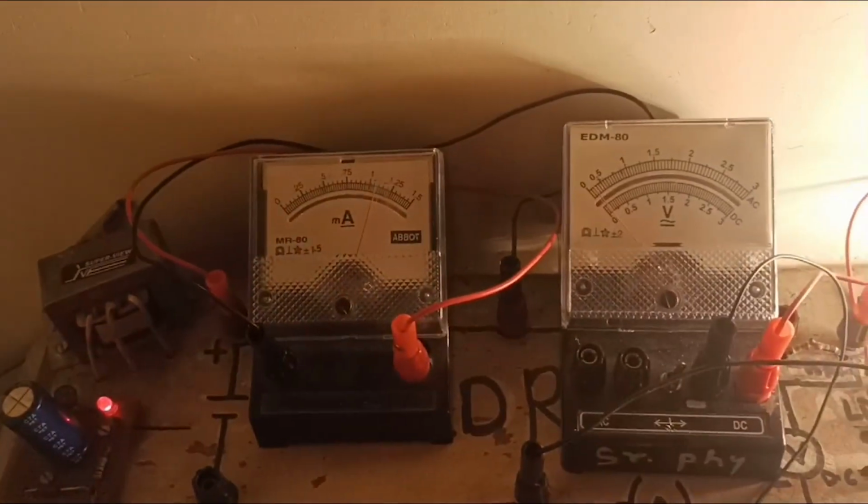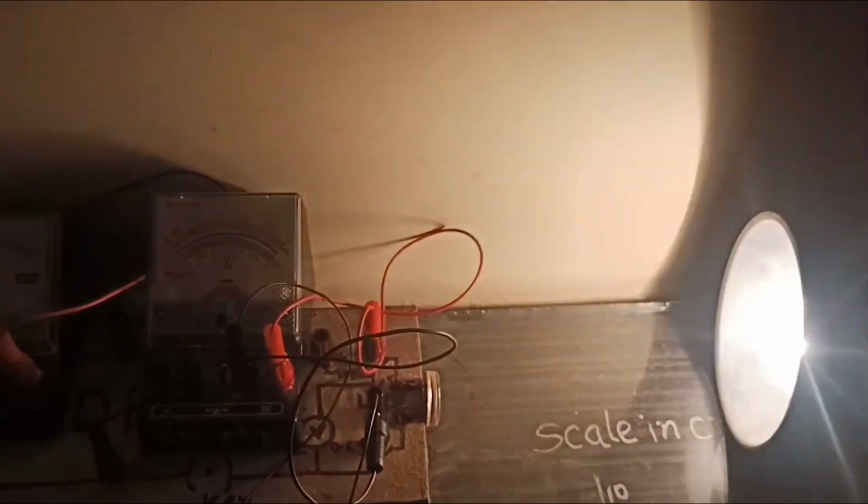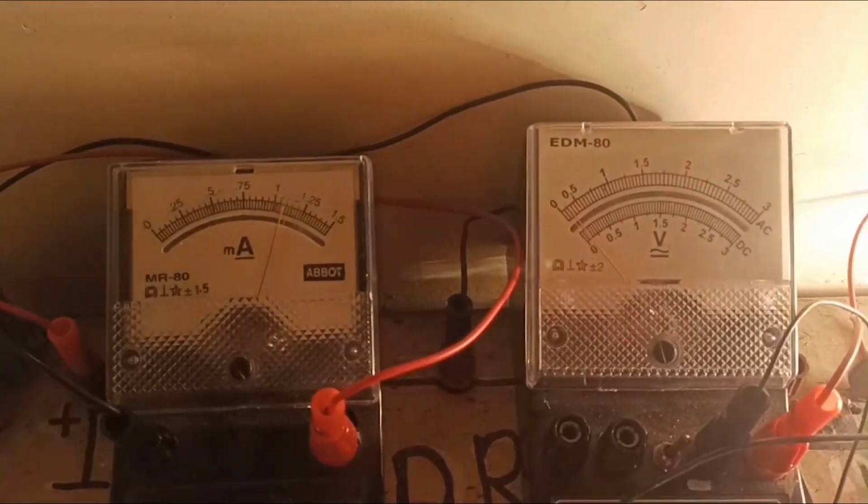Right now the distance between this LDR and the lamp is 20 centimeter, and you will observe here the voltage is fully reduced.